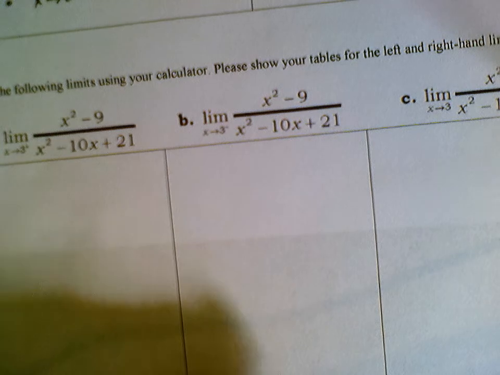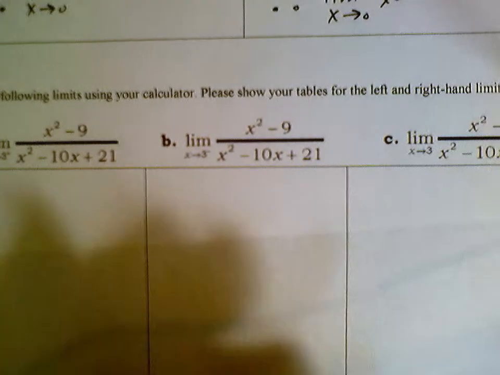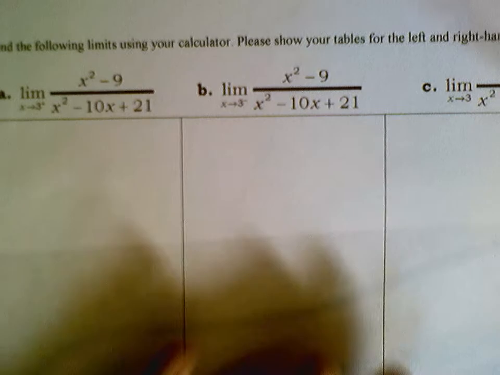Okay, guys, we're up to 13 minutes. I will make this fast. Go ahead of me if you'd like. I will cut down the homework also. So we're going to find the following limits here using our calculator. Please show your table of values for the left and right hand limits.